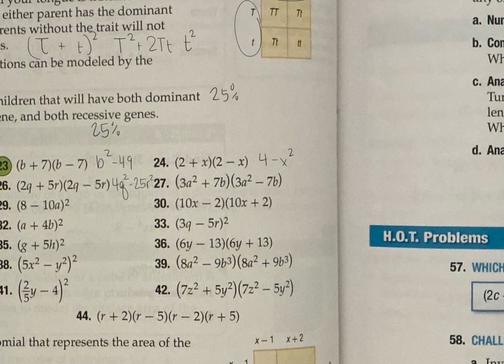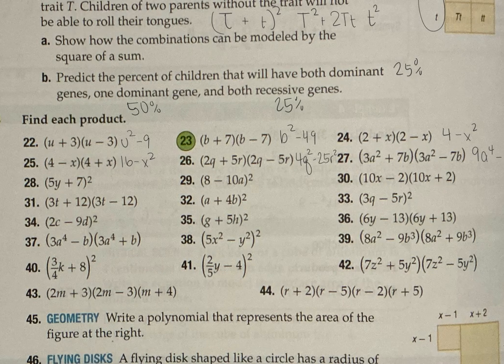27 is square the first. So I have 9a to the 4th, because I'm going to add those exponents. Square the last, negative 49b squared. Okay, 28, square the first, 25y squared. Square the last, 49.